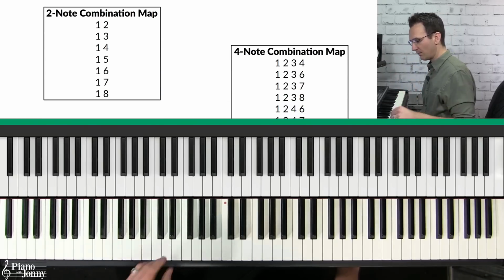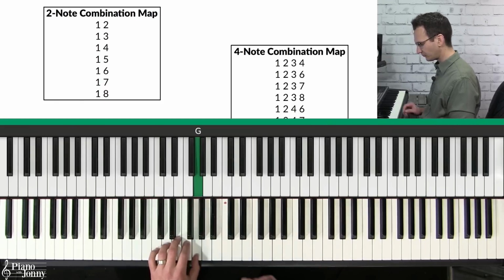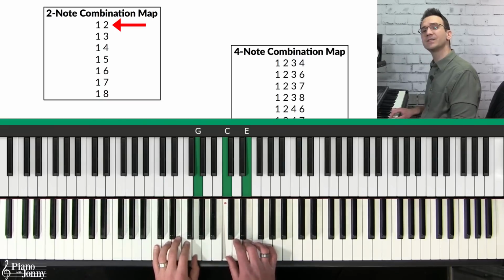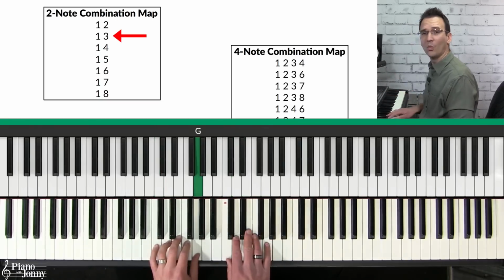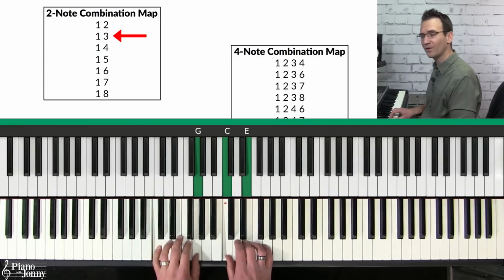The 2-note combinations are going to be here. And so let's do a few of these. We have our constant. Let's do 1, 2. Here it is. 1, 2, 3, 4, 5, 6, 7, 8. Let's do another one. 1, 2, 3, 4, 5, 6, 7, 8.